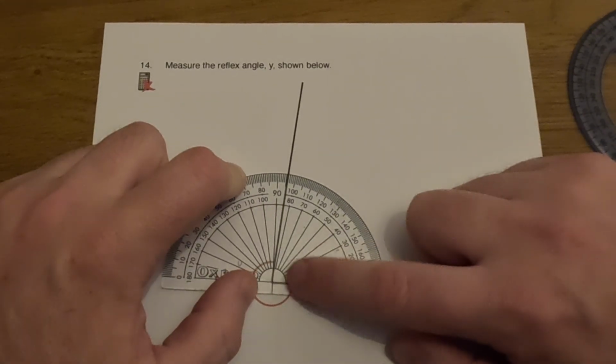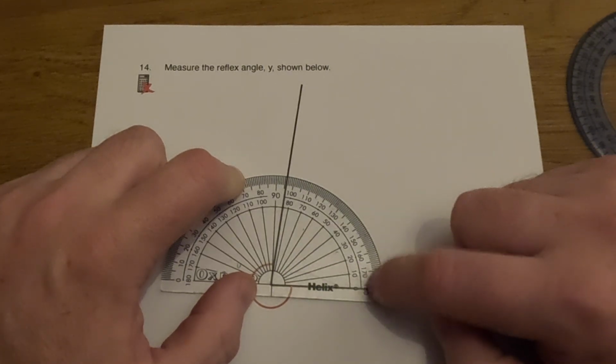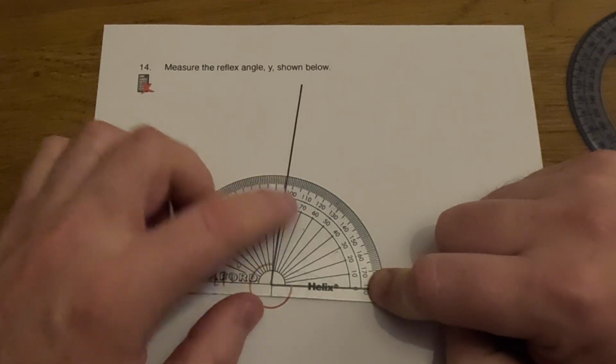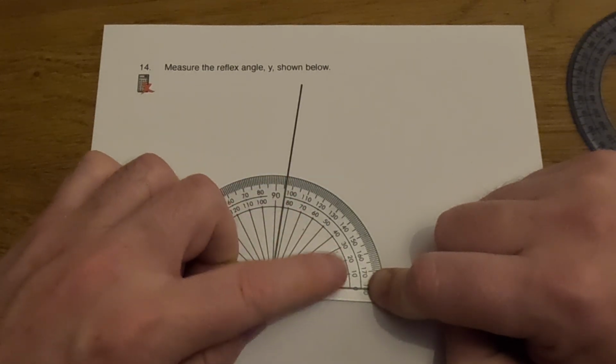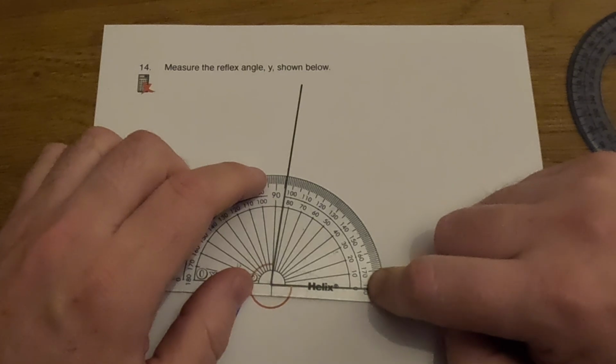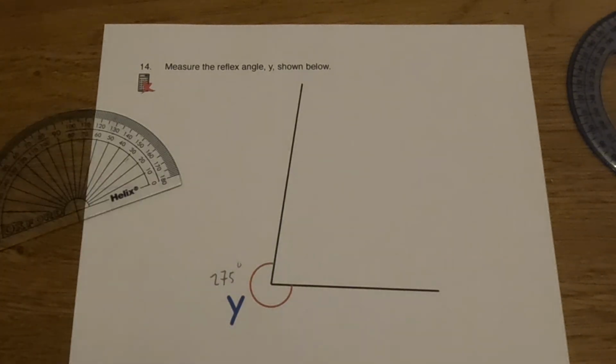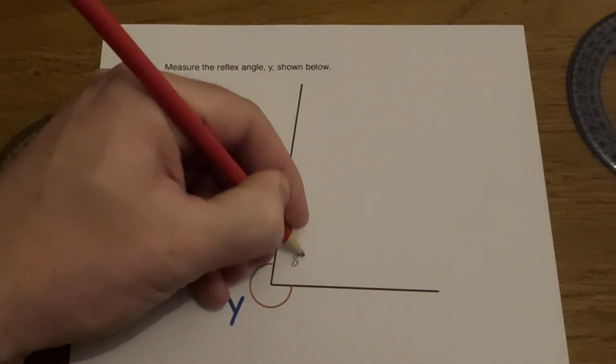So here, I've put the cross of the protractor on where the two lines meet. I've put the 0 on the line, and I'm going to go round to the angle. We're looking at the angles on the inside. So 10, 20, 30, all the way around. 80, there's 90, so that's 85 in the middle, exactly in the middle there. So that means that this acute angle here is 85 degrees.